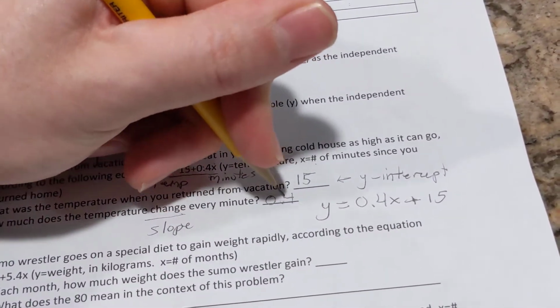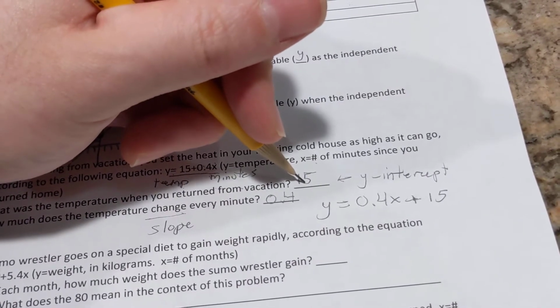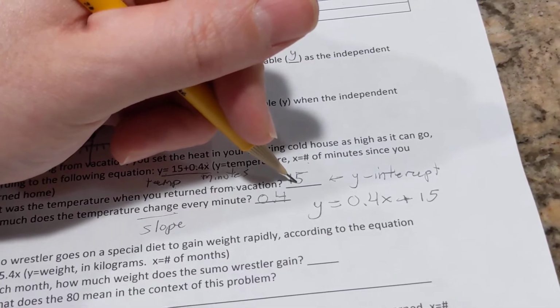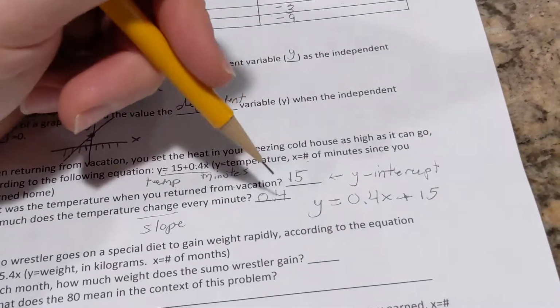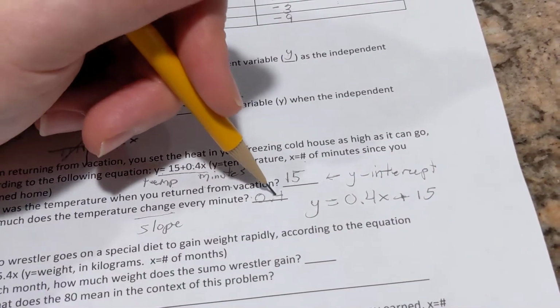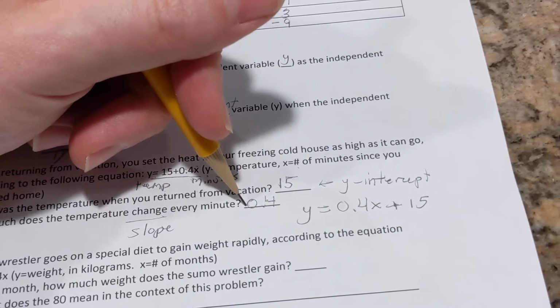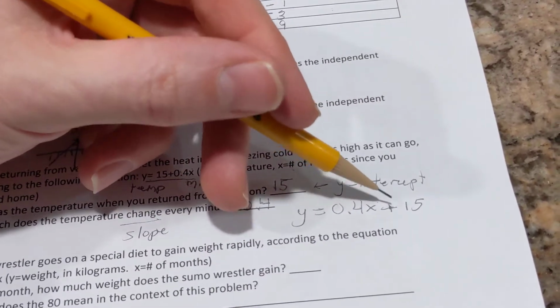All right. So when you get home from vacation, the temperature in your house is 15. Again, you don't want that to be 15 Fahrenheit, right? And every minute after turning up the heat, every minute that you're home, the temperature is going to increase because it's positive slope by 0.4 degrees, okay? So that's how we're going to interpret that equation.